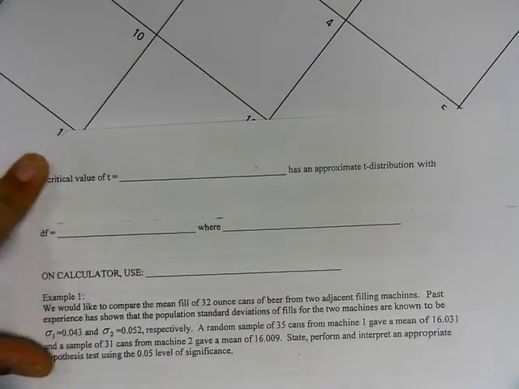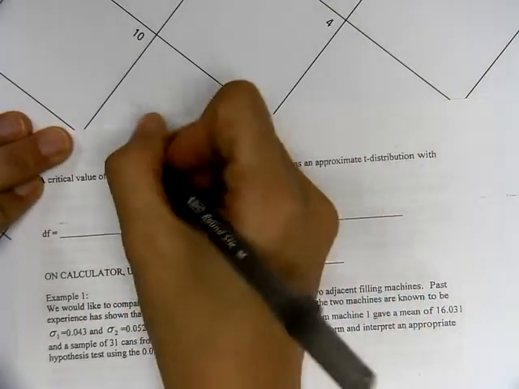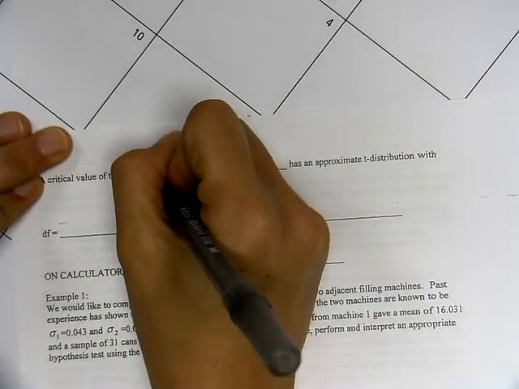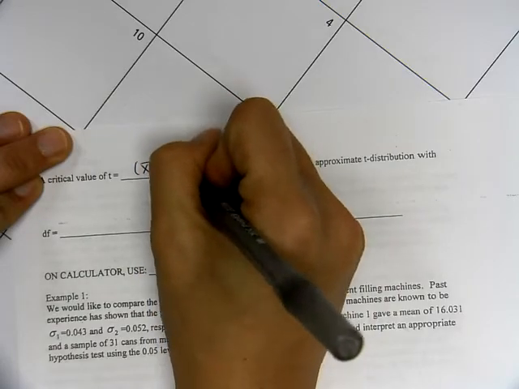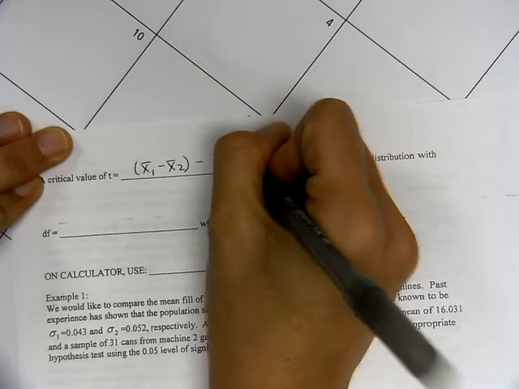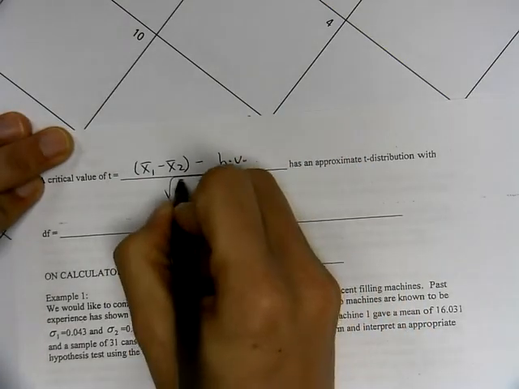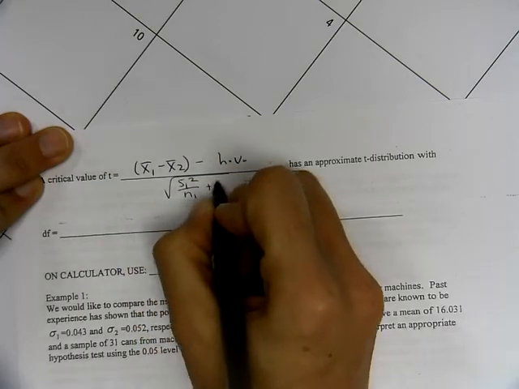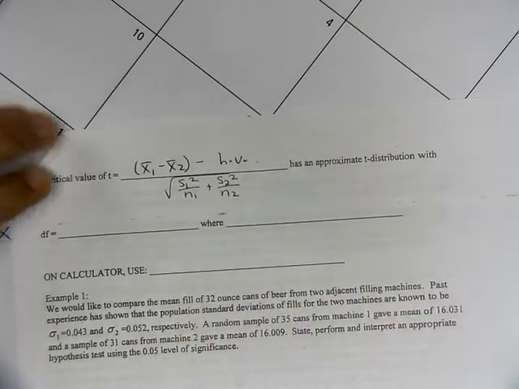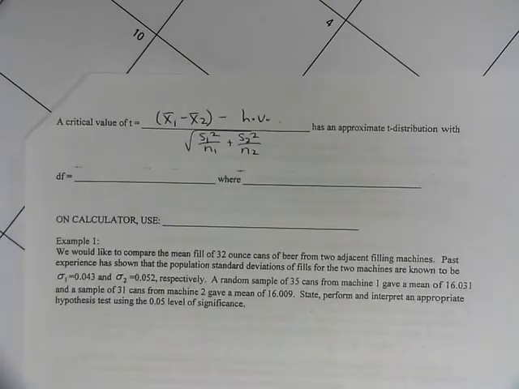Your t critical value is, again, x bar 1 minus x bar 2 minus some hypothesized value if I give you one. Like I said, most of the time it's just 0. Divided by, now this would be s1 squared over n1, s2 squared over n2. Now, normally, with a t distribution, you got to have degrees of freedom. And what are usually our degrees of freedom? Just n minus 1. But now you have 2 different n's. They can be different sizes.